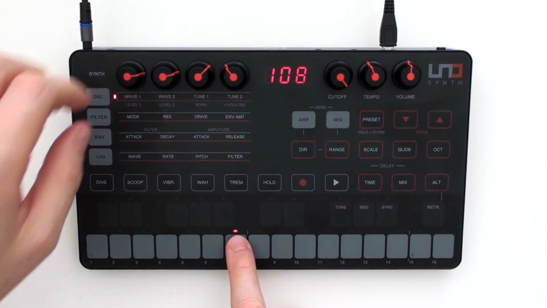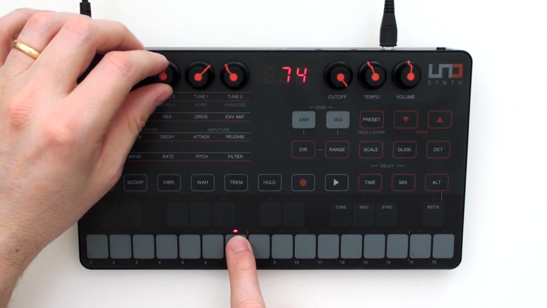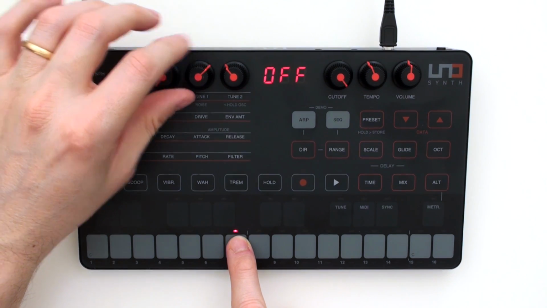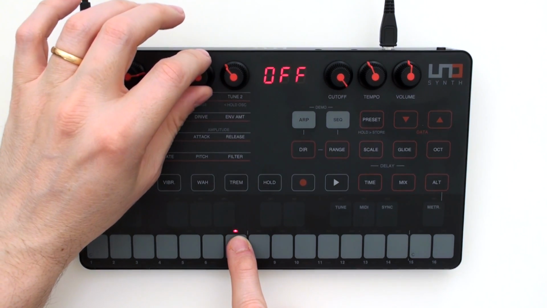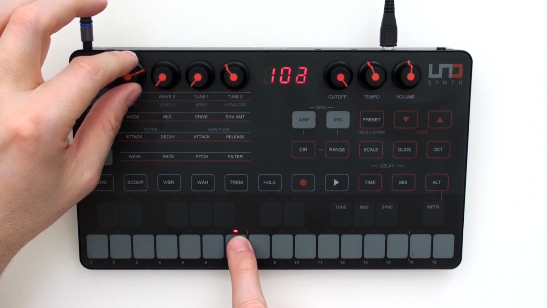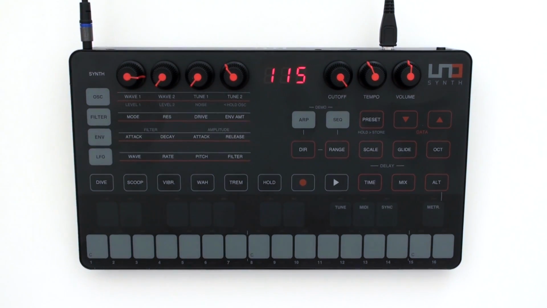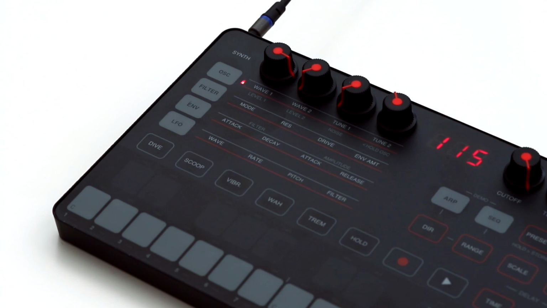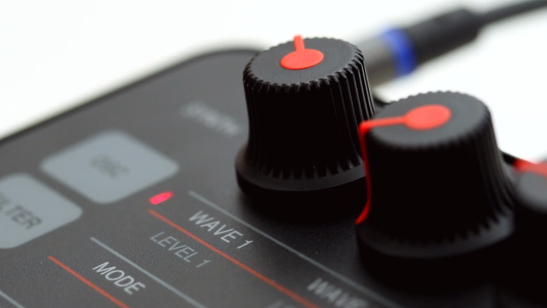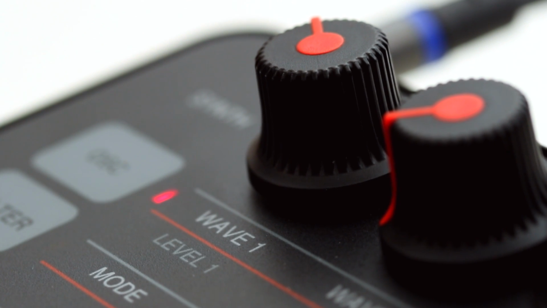Let's start by editing just one oscillator. We'll turn off oscillator 2 and the noise generator so we can hear just oscillator 1 by itself. We'll put oscillator 1 at a level of 115, a good, reasonably hot level that doesn't overdrive the filter input too much. Touch the oscillator button once again to exit the mixer. Now we can listen to the various wave shapes of oscillator 1 on its own.